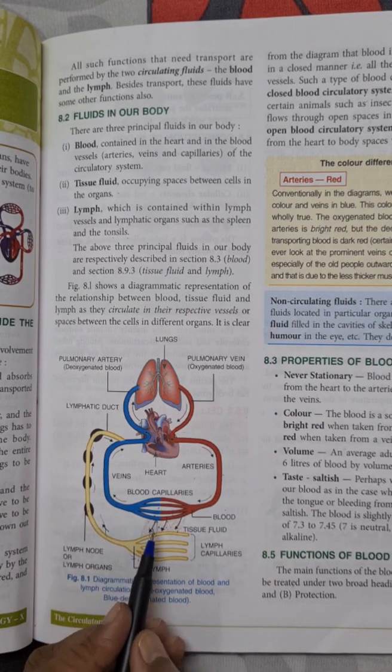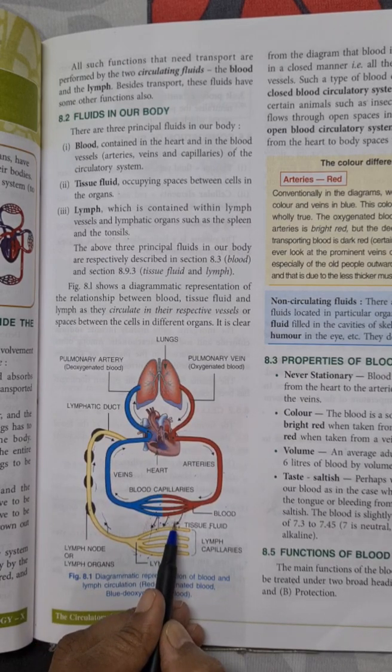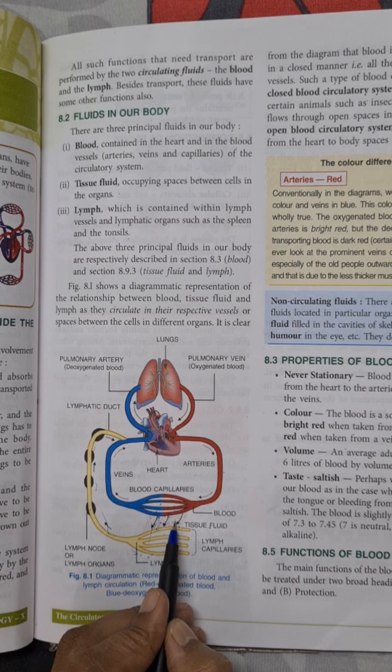Now from this tissue fluid, cells absorb oxygen and other required substances and in turn give out carbon dioxide and other waste back into it.